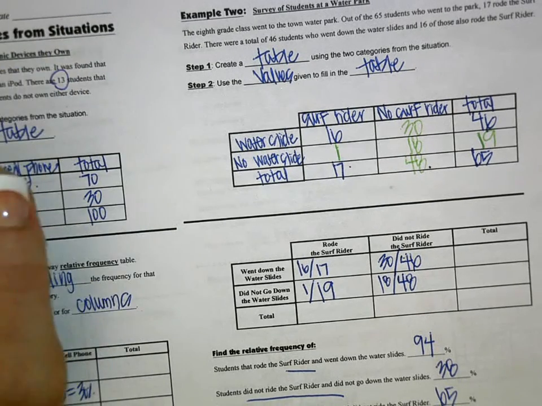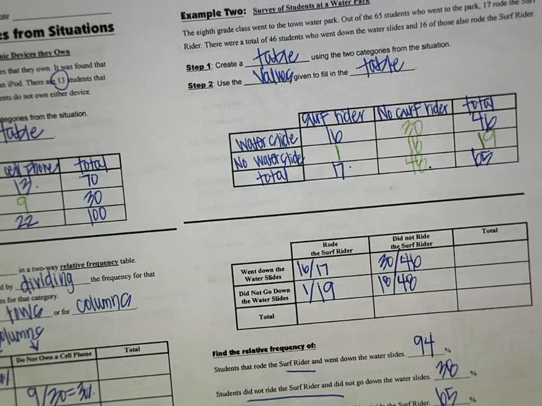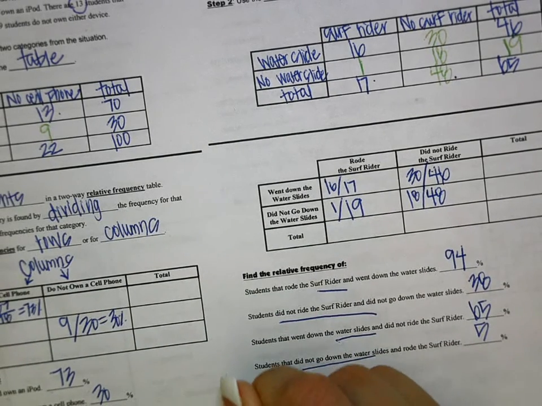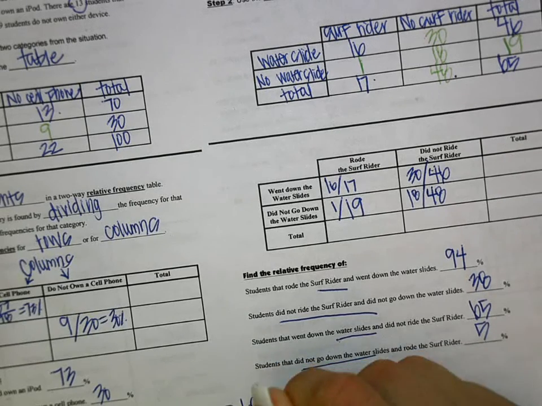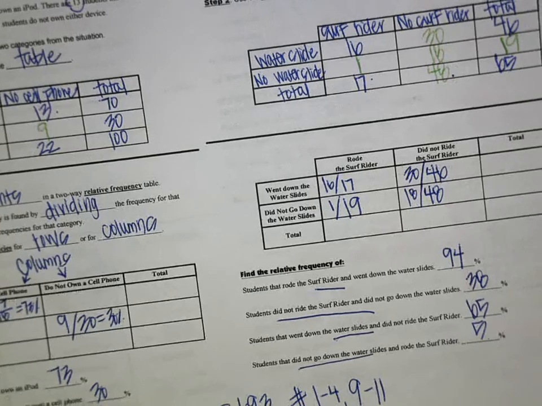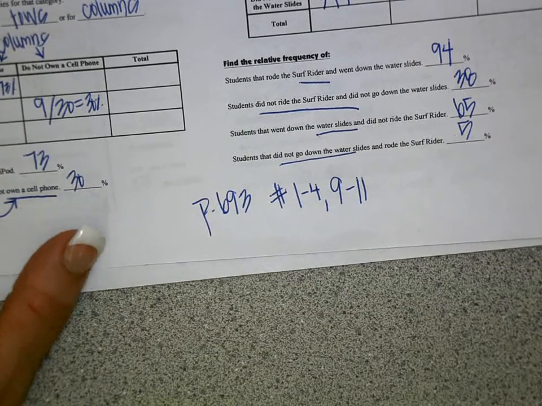Okay, you guys do have homework tonight or this weekend. You're going to be working on page 693. You're doing numbers 1 through 4 and 9 through 11. Page 693, numbers 1 through 4 and 9 through 11.